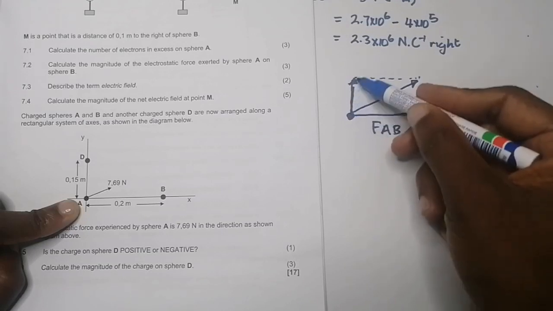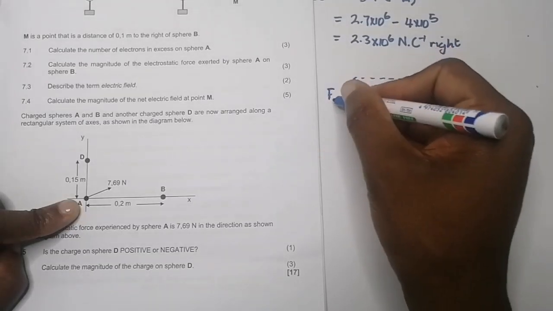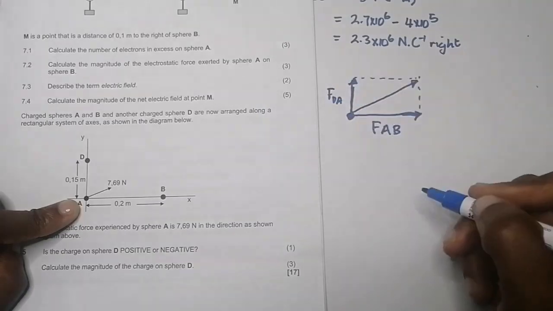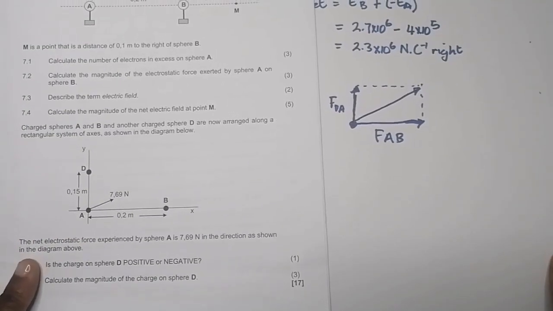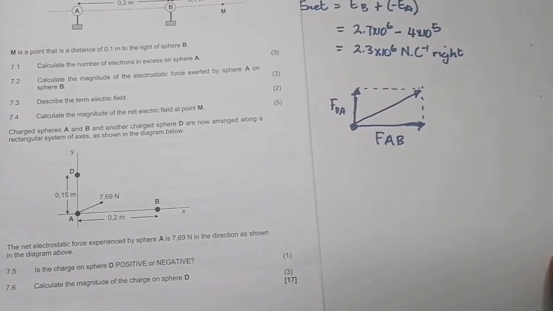So it means that the other force, the force that D exerts on A, let's call it FDA, in this case would be a force that is vertically upwards. Now they're asking us a question here: is the charge on sphere D positive or negative? Now think about it.